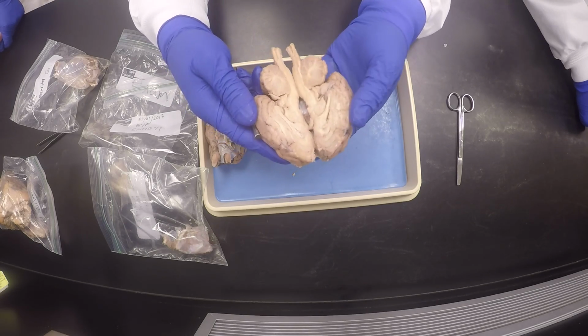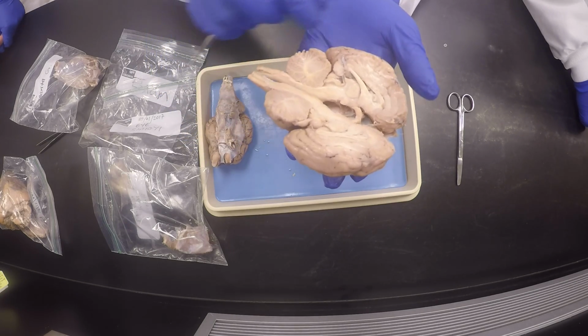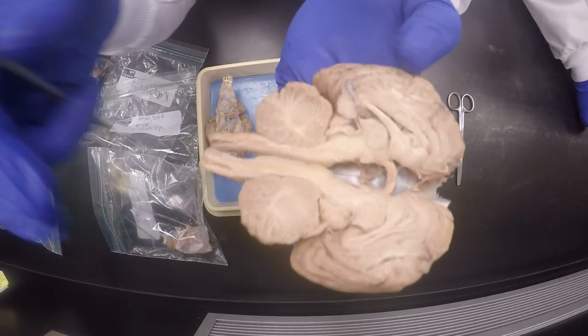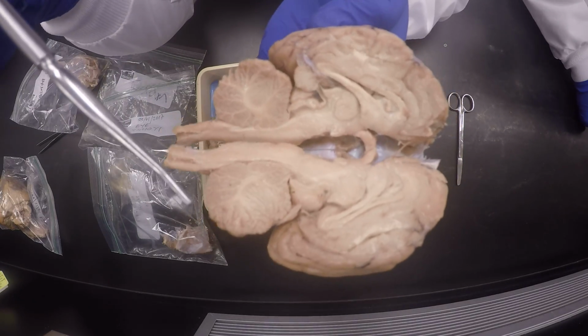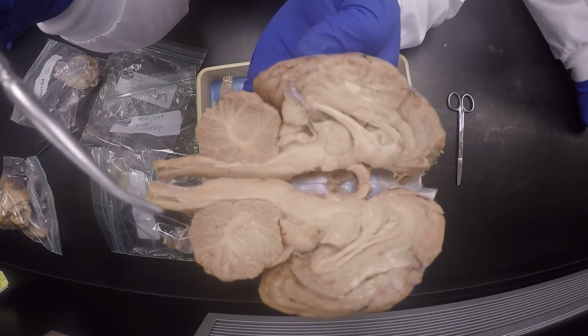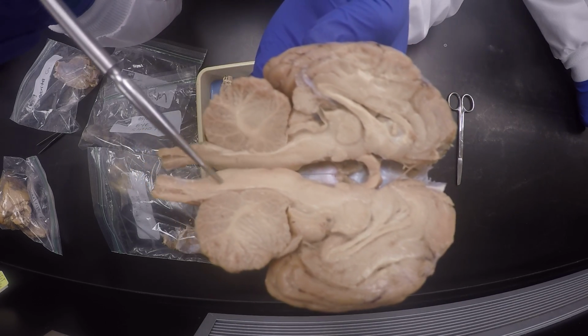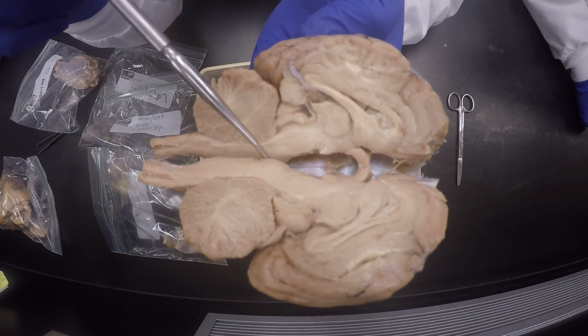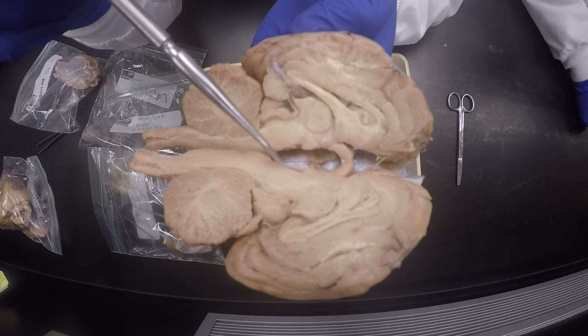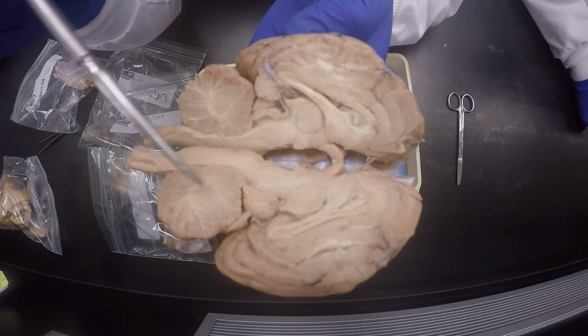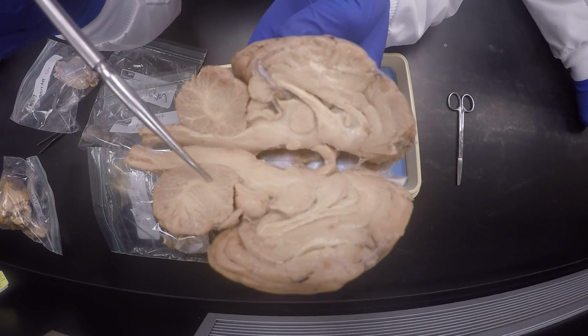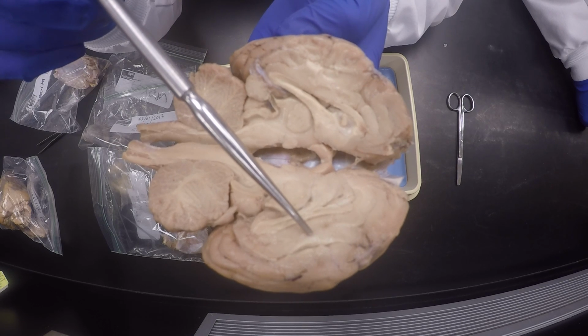I switch brains again. I get Margarita's brain. Right here, I hope it comes out nicely. We do the internal structures, and you can see right there is the medulla oblongata. There's the pons right there, and then the midbrain right there, together with the cerebral peduncles that join the cerebellum to the upper parts of the brain.